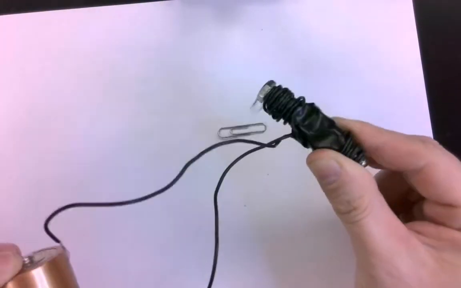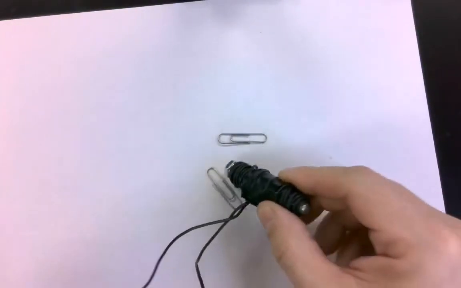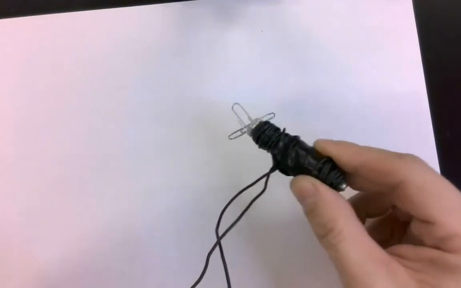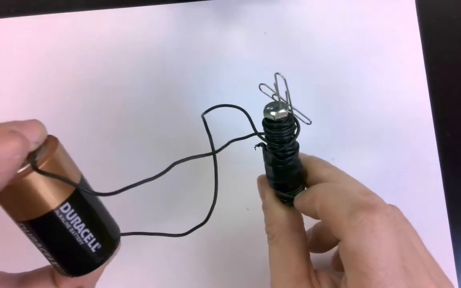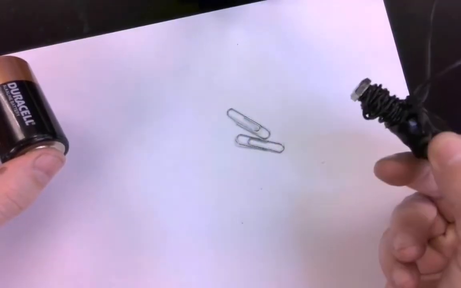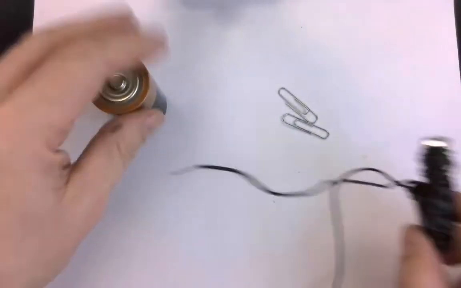If I turn the current off, actually the bolt stays magnetized a little bit, but the magnetism quickly dissipates. If I connect it back up again, okay, it becomes magnetic. So we can see that the electrical current flowing through this circuit is what is causing that magnetism, not the permanent magnetism of this metal. So the relationship between moving electrical charges and magnetic fields is well established.